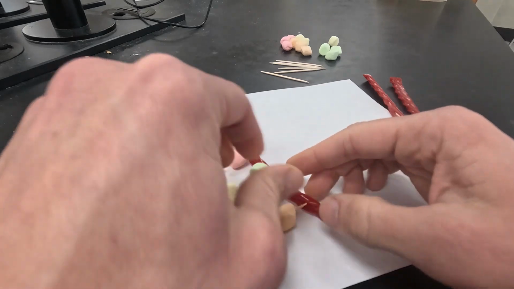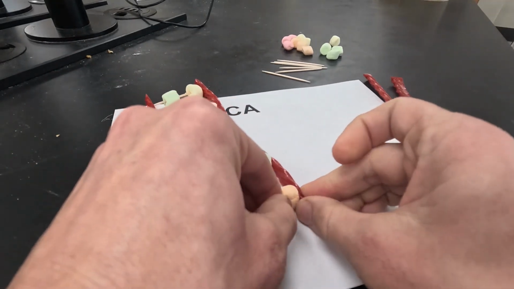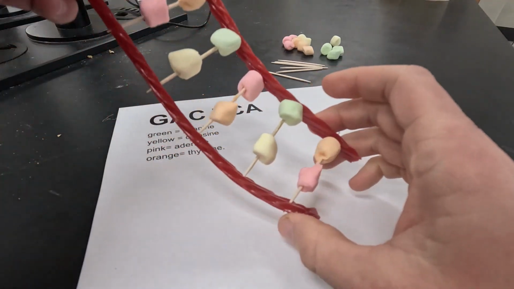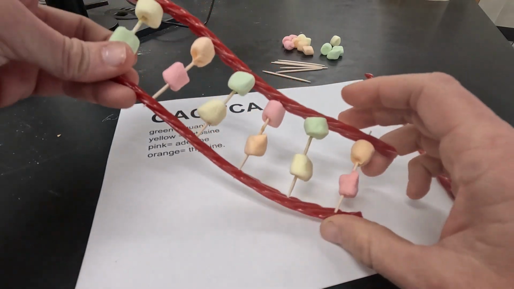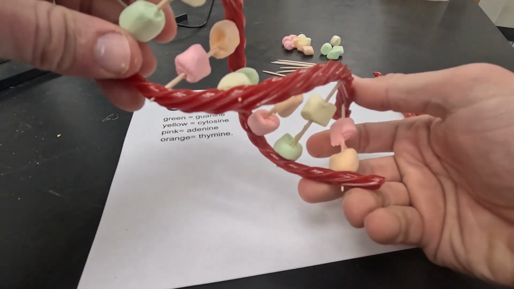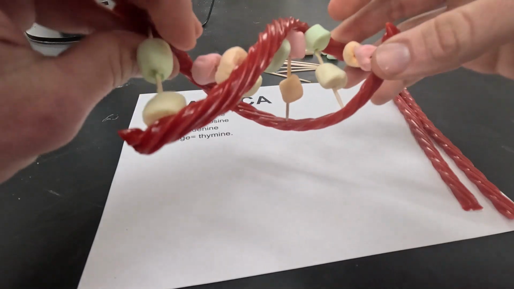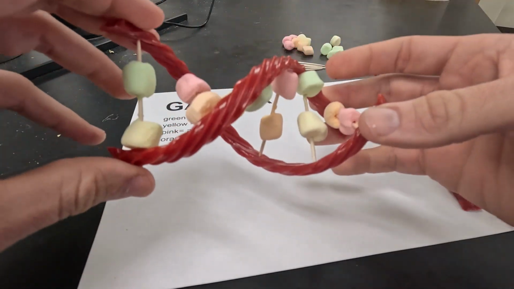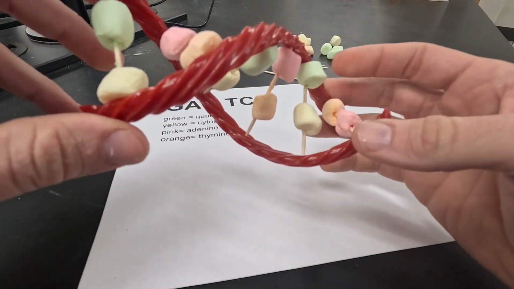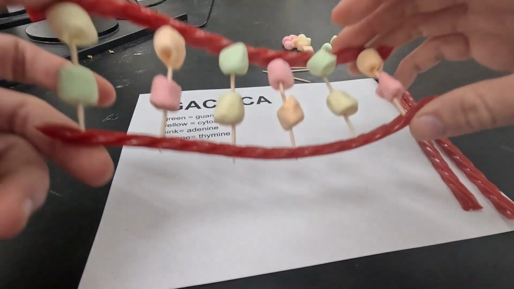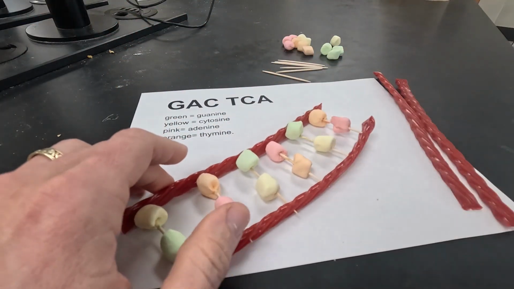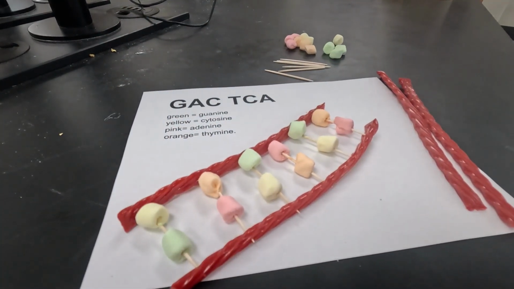So once we have this model, if you look at it, you can see that ladder shape, that ladder structure, and then if you hold it from the top and bottom, we can twist it and we can see that double helix shape you're familiar with for DNA. So that gives us that double helix structure for DNA. So that's our DNA model. From there, we'll go through the replication process next.